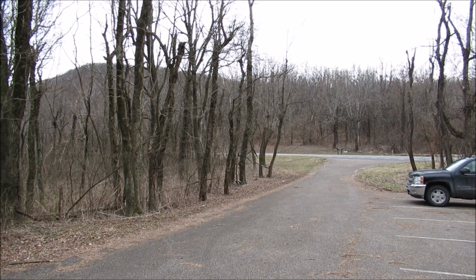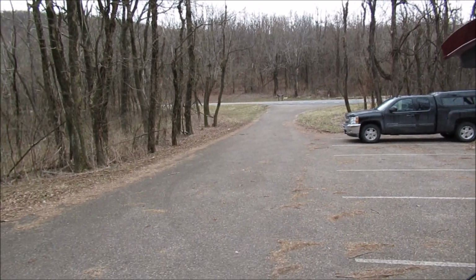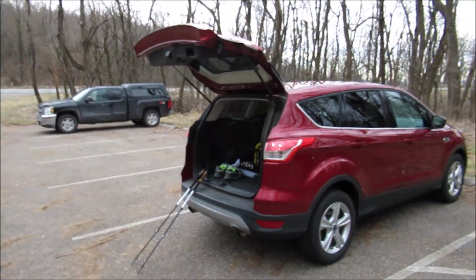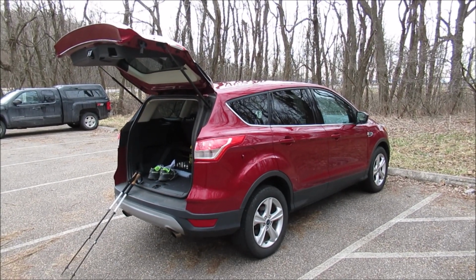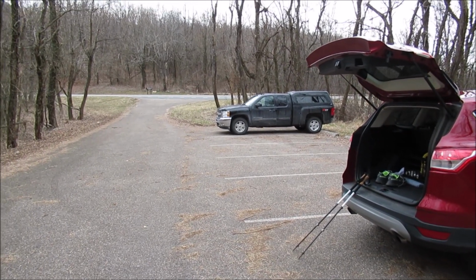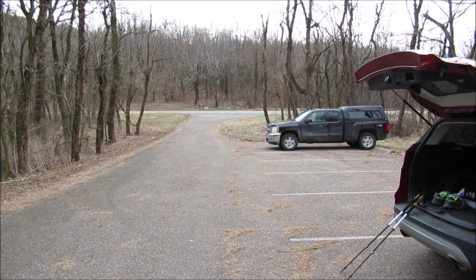I'm in Shenandoah National Park, and this is Smith Roach Gap. This is mile marker 69. There's my little red car. And there's a nice parking area here because the Appalachian Trail crosses Skyline Drive right up there.